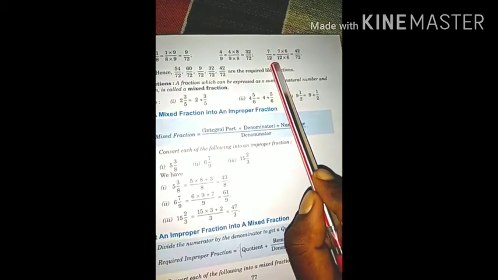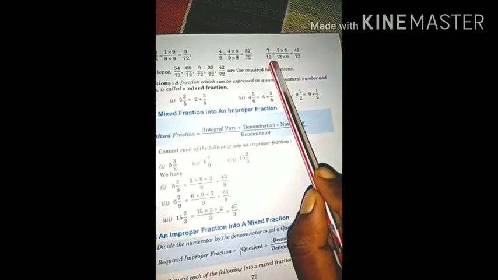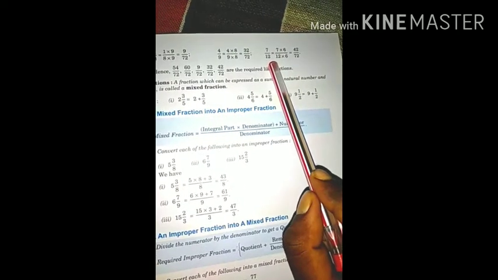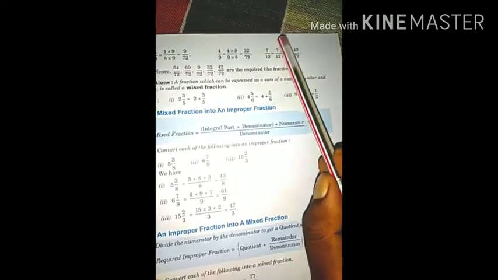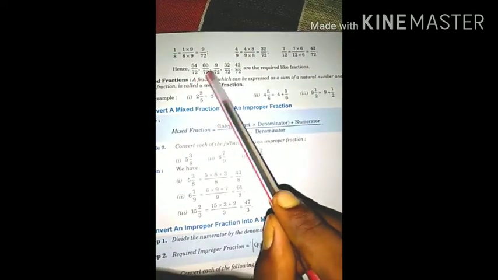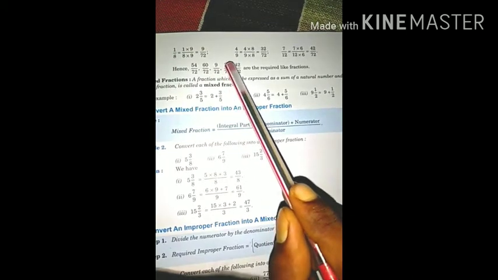Again, the denominator is 12, so divide 72 by 12. On dividing 72 by 12, we get 6. Now multiply the numerator and denominator of the fraction 7 by 12 by 6. So 7 into 6 by 12 into 6 is equal to 42 by 72. So 54 by 72, 60 by 72, 9 by 72, 32 by 72, 42 by 72 are the required like fractions.